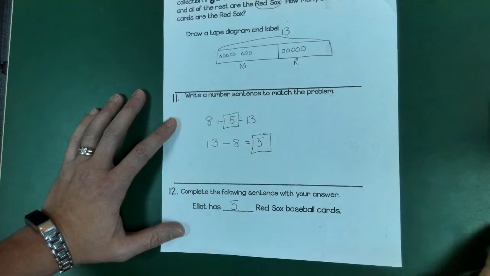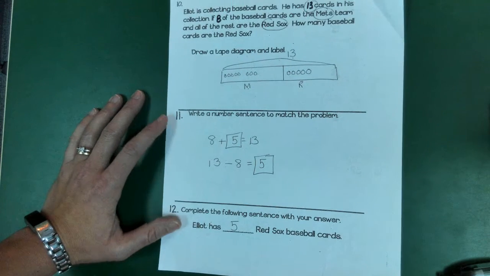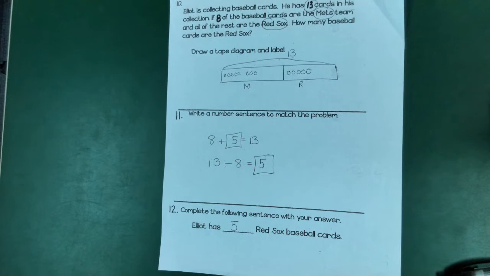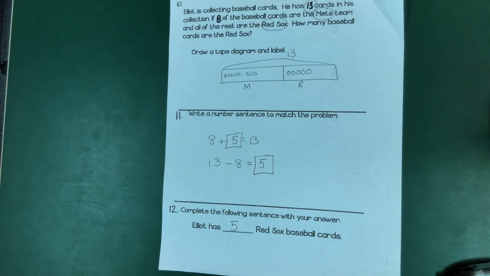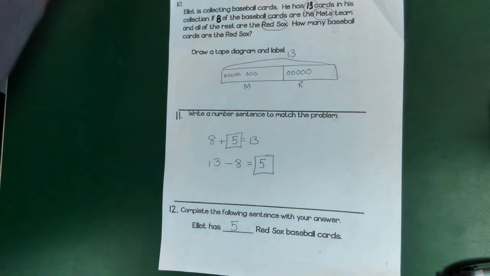All right, nice job on this, boys and girls. Looks like you are ready, and at any time, you can always go back and watch it again, or if there was a problem that was really tricky, maybe your grown-ups can change the numbers and give you another example. All right, nice work at home. Keep up the good work.